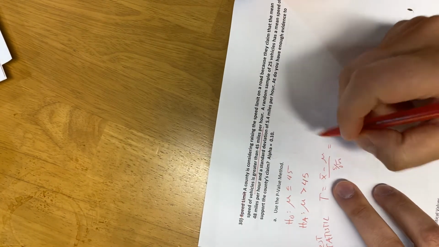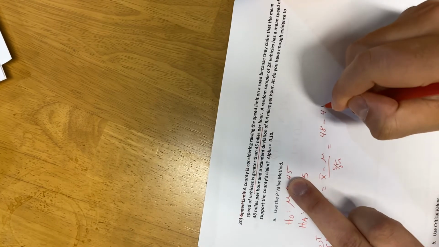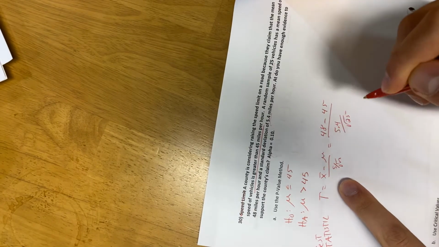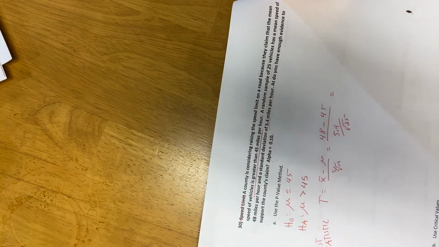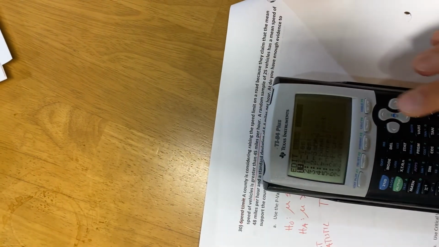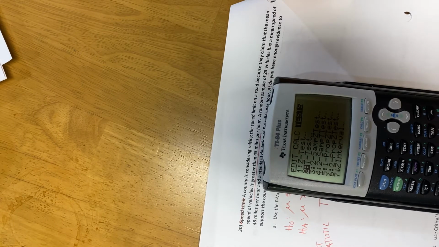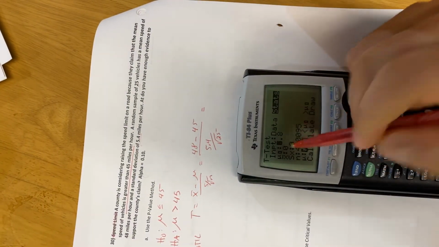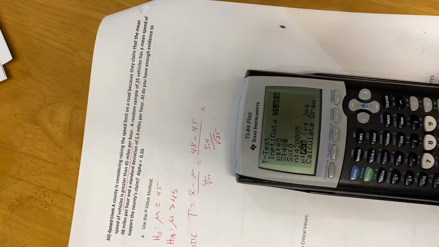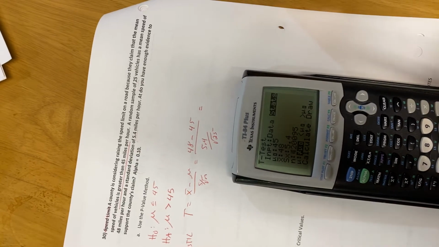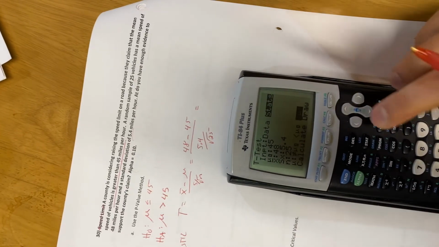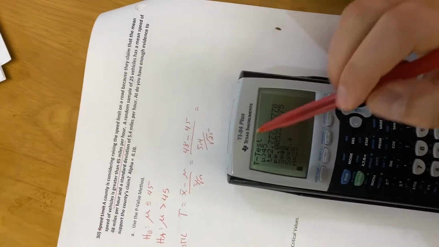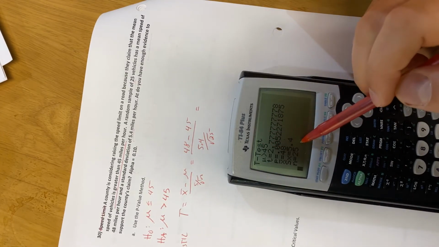48 minus 45. Standard deviation right there, 5.4 over radical 25. And why do it by hand? Do it right in the calculator. Stat, test, t-test. All right, so that's the H0, 45, x bar, 48, S, 5.4, and N, 25. Here we go. Done. All right, so enter. That's a test stat, p-value, and all the other stuff that you knew.